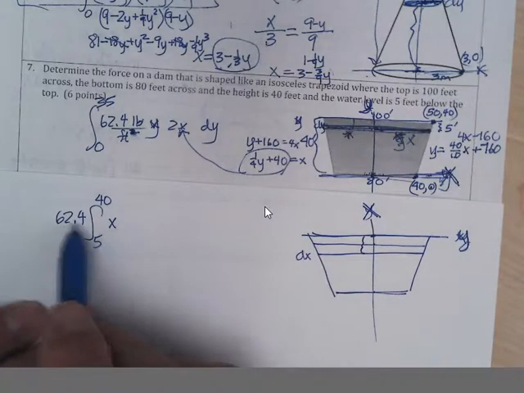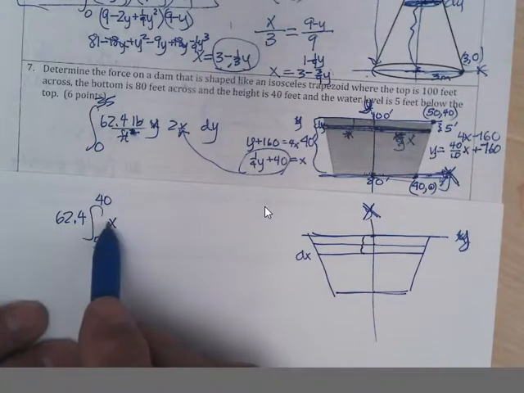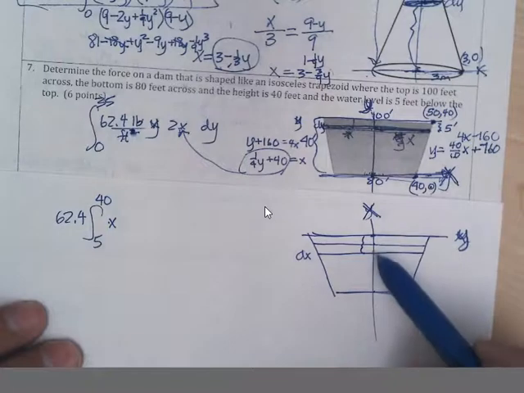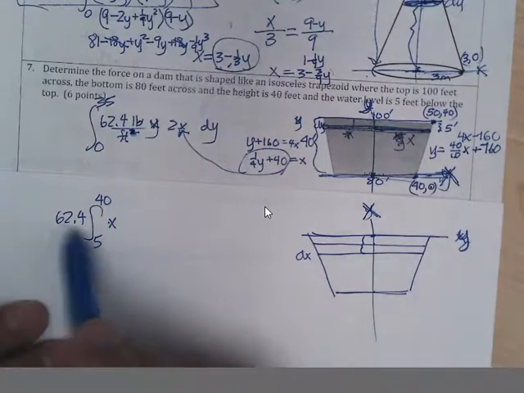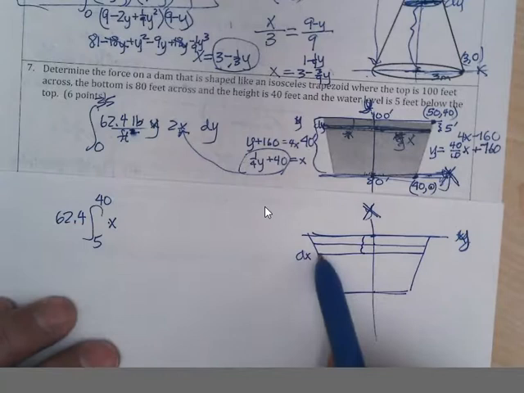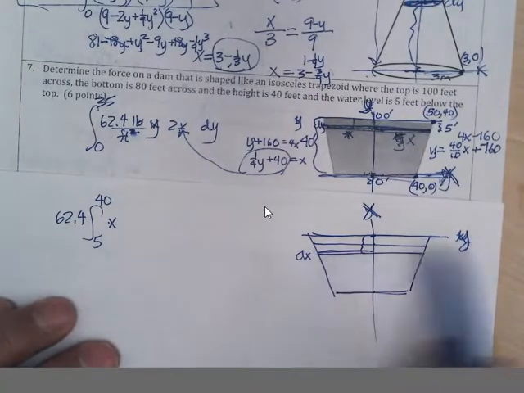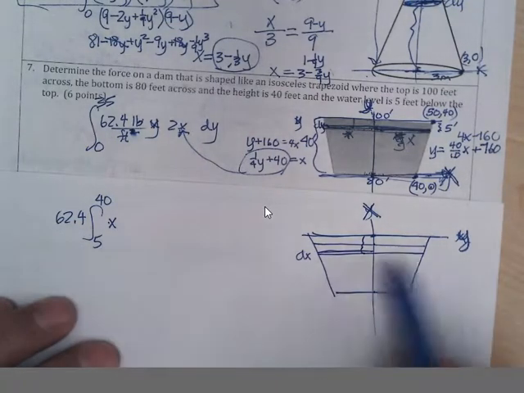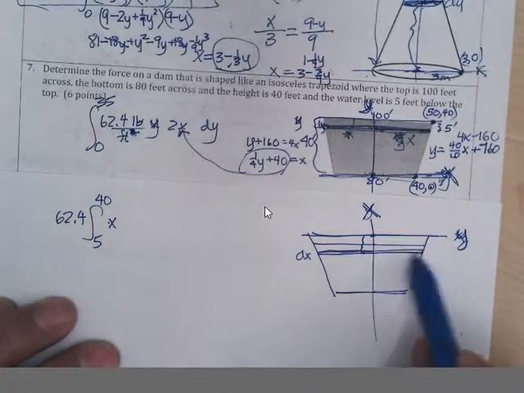That'll be the force density, so it's per meter cubed, so I got to get the volume of, no, I'm doing pressure here. So that's the pressure, and got to get the area of the slice.